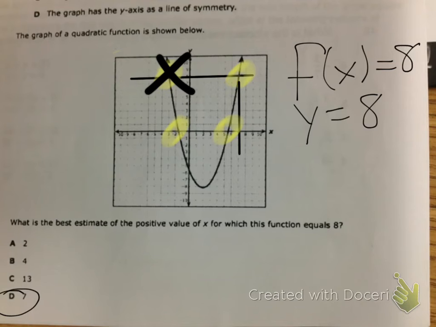I want to go back to the last one, and I want to solve that using a different method. Actually, we don't have time for that, so we'll skip that. Hang on, don't move. Okay, now here's the deal.